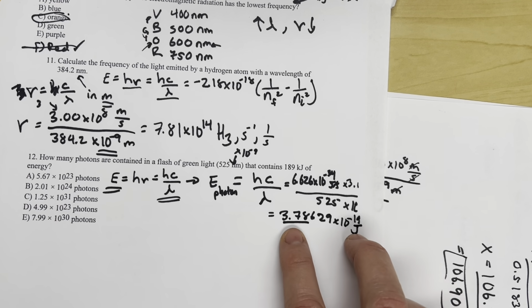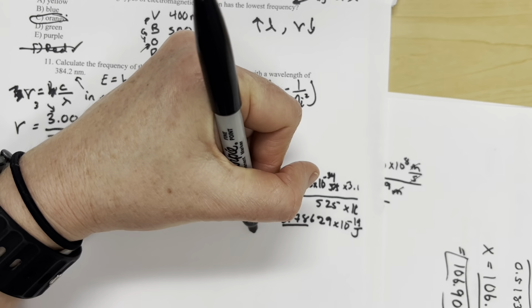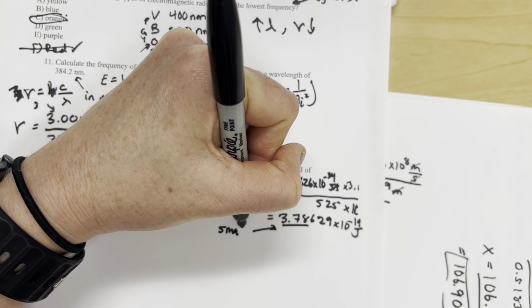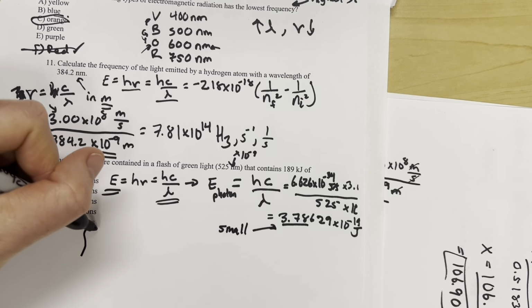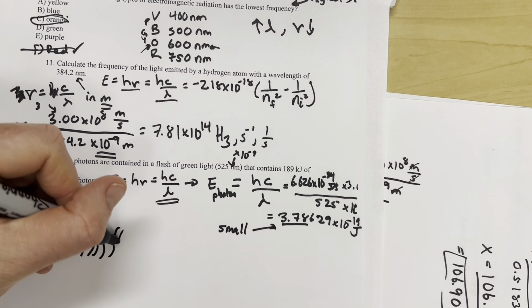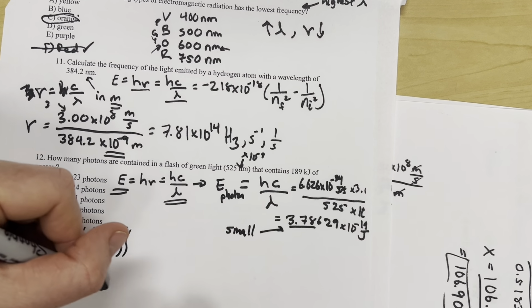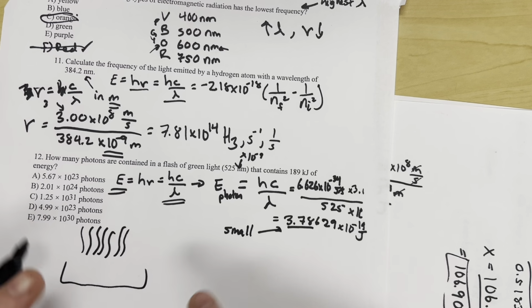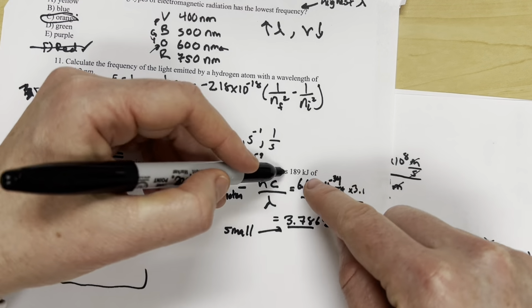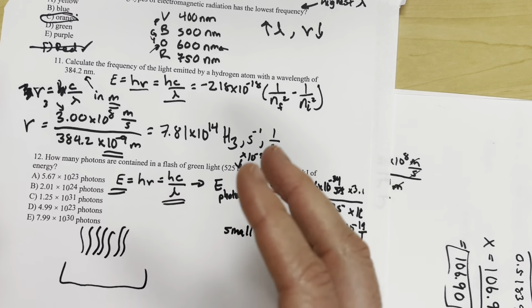Okay, so that's a tiny amount, right? This is a small number. So if you remember, we said, essentially, if you got a flash, you have a whole bunch of these little small numbers. So this is one tiny little photon, but in order to get this many, you had to have a whole bunch of photons.